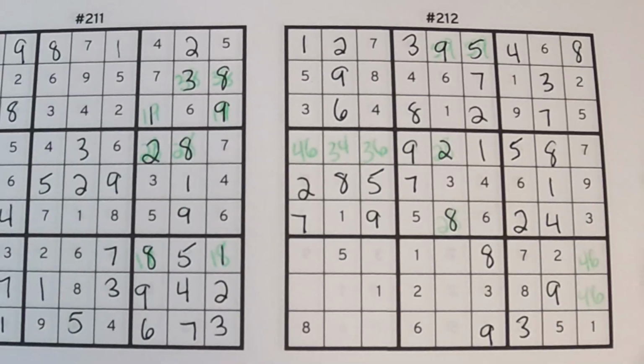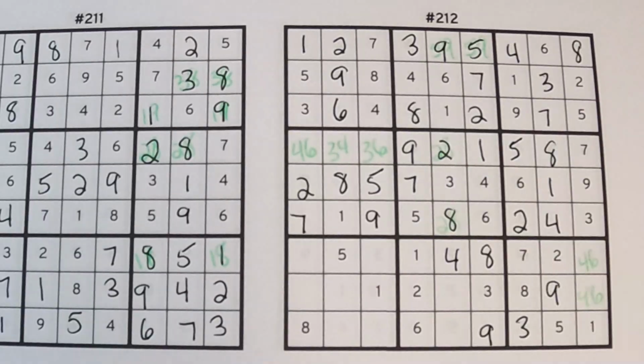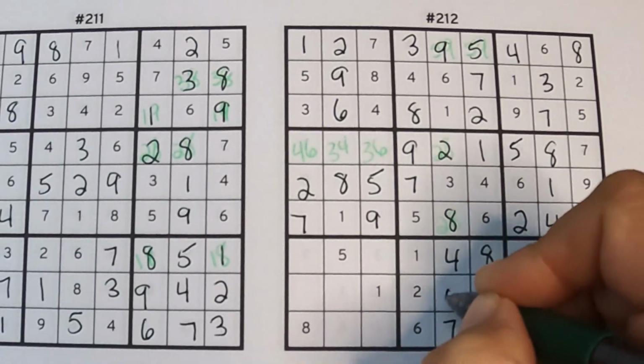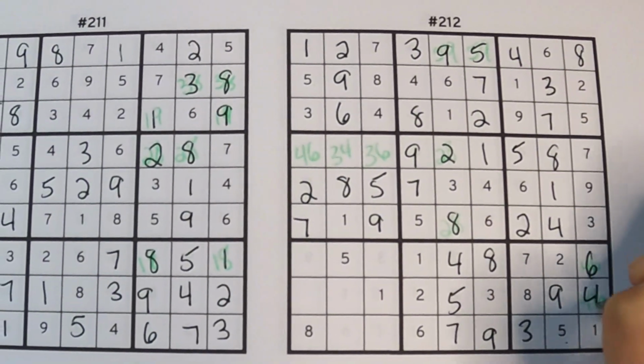For this box now, we're missing 4, 5, and 7. We've got 5 and 7 here, so this is our 4, 5 here, so 7, 5. That 4 makes this our 6, 4.